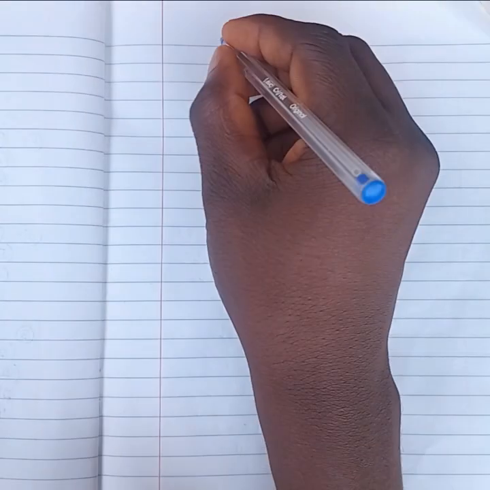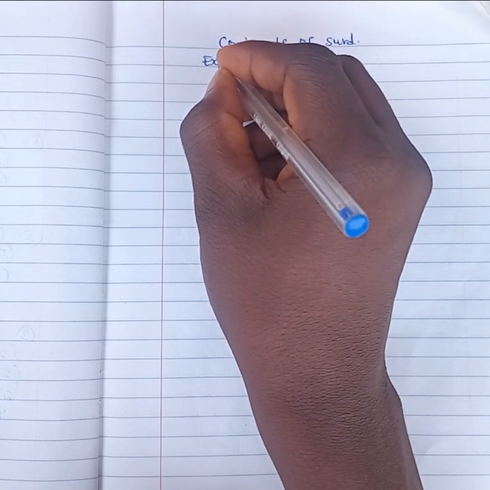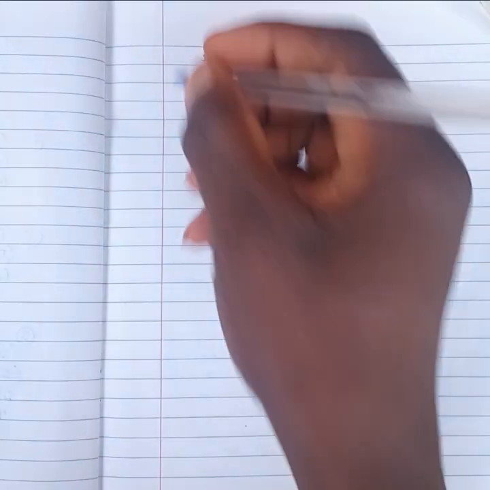Hello, we are continuing with our previous lesson. Today we are continuing with conjugates of surd. The last time we got to example 3, so today we are continuing with example 4. Let's use example 4 as example 1 in this session.